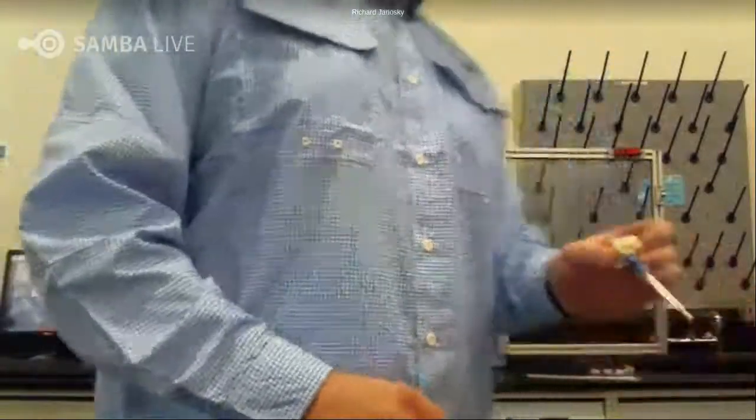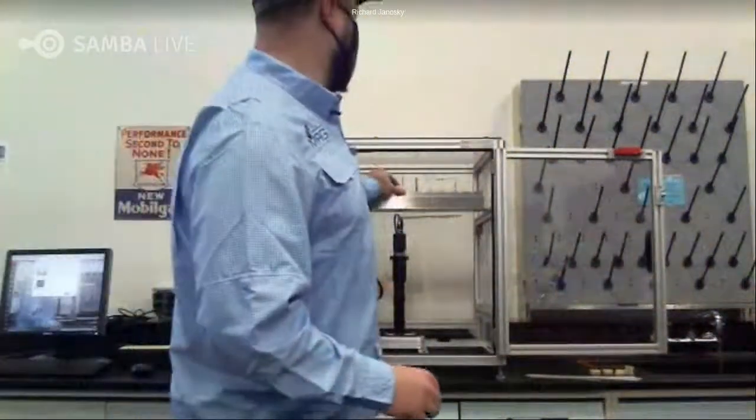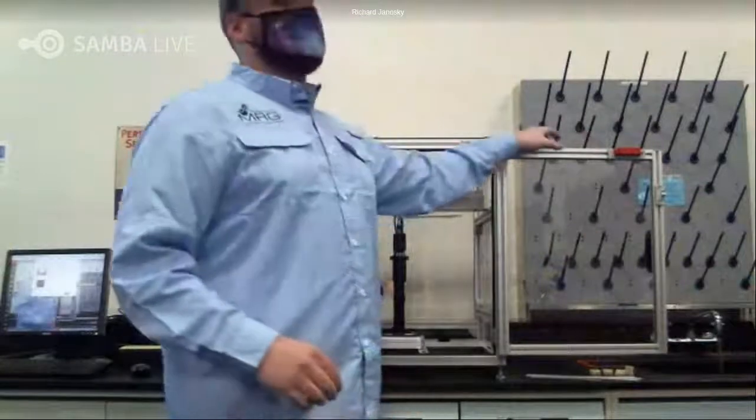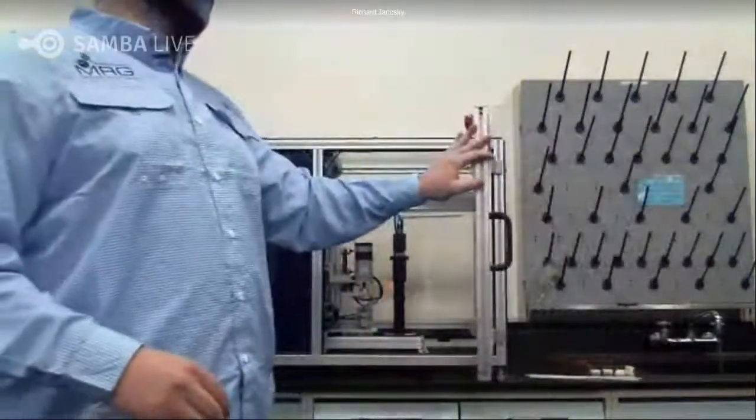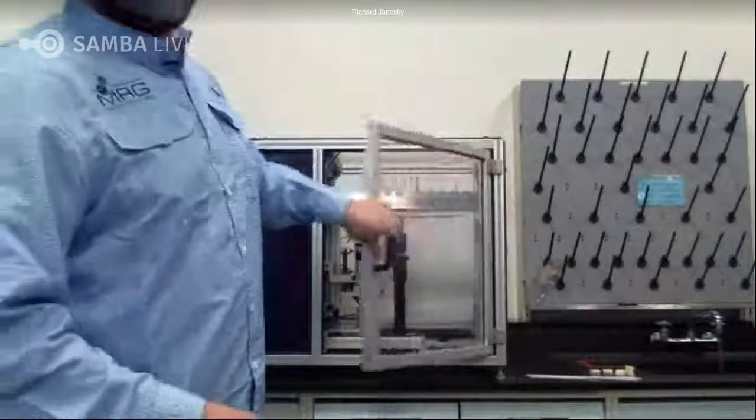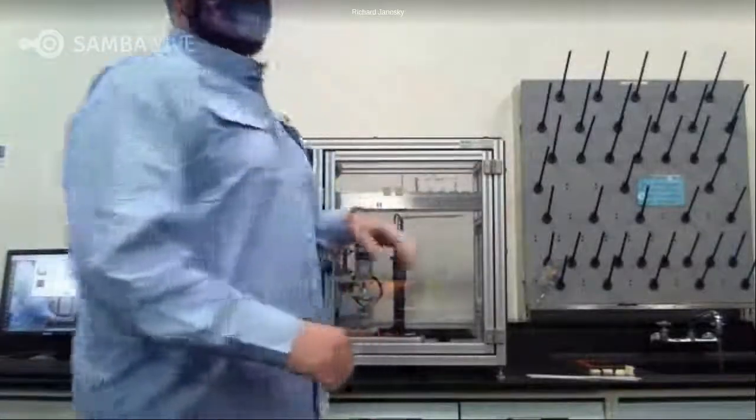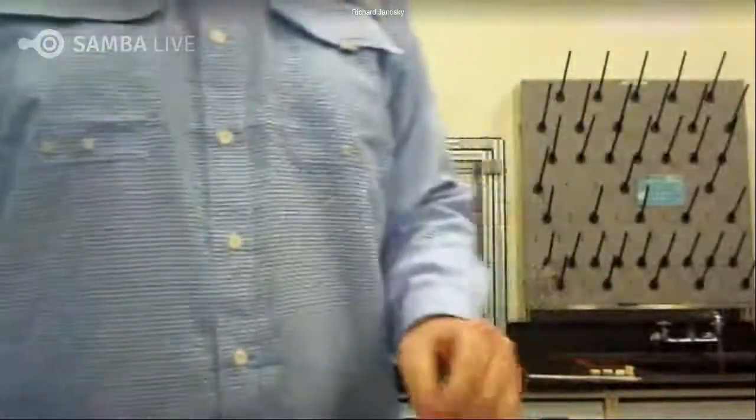And then now I'll take this and place it in our heating rack, and I'll allow that to come to temperature. That is how we ensure that all samples are run in a uniform manner.